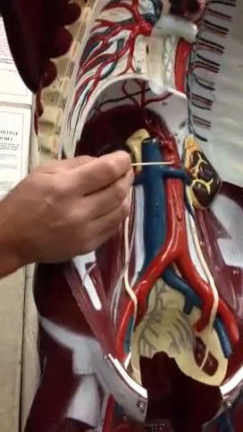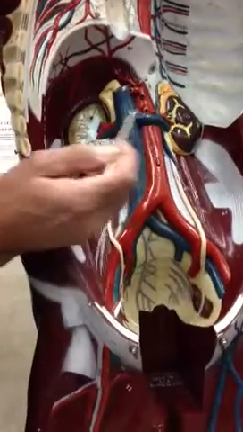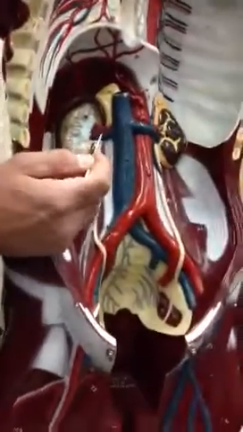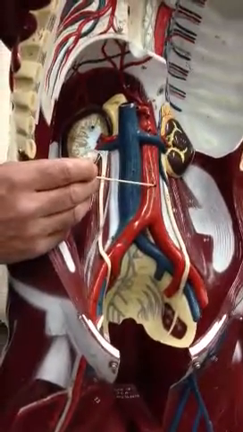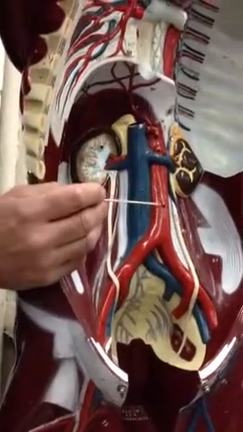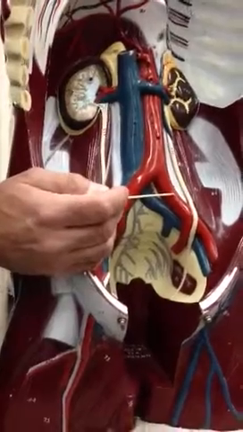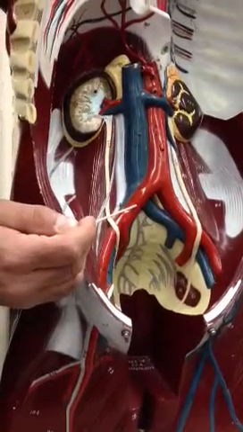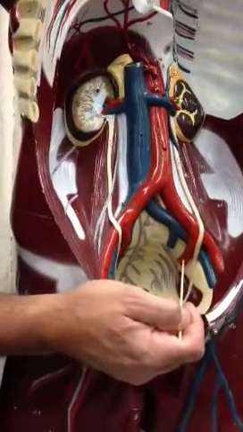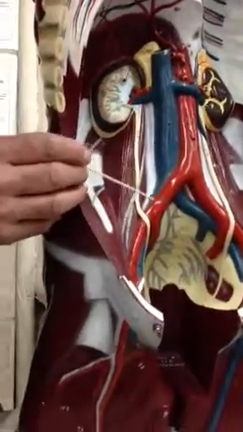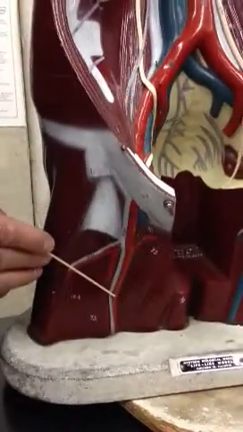Inferiorly to that, we have the superior mesenteric here with the left renal vein, right renal artery, right renal vein, and the abdominal aorta, and the inferior mesenteric. Superior mesenteric, inferior mesenteric, and then the abdominal aorta splits to become the left common iliac, right common iliac, and then it's going to split again to become the external iliac here, internal iliac here, and as we follow the external iliac, coming through the inguinal ligament, it becomes the femoral artery right here.